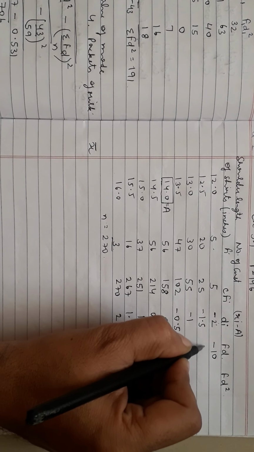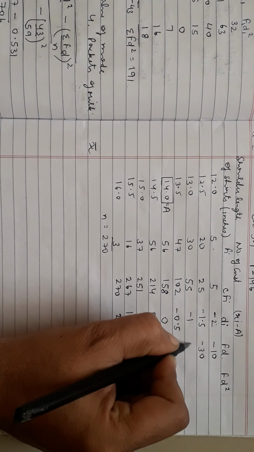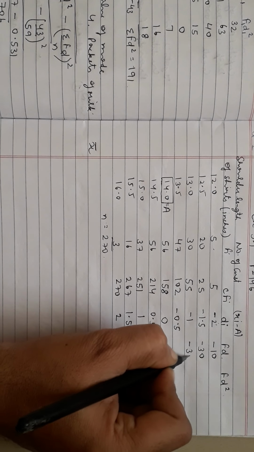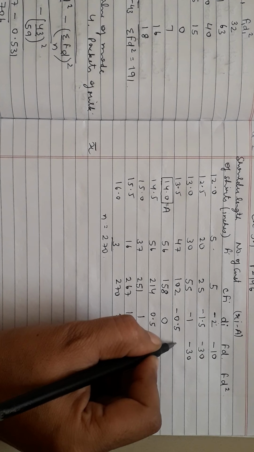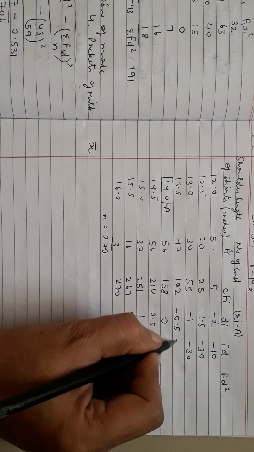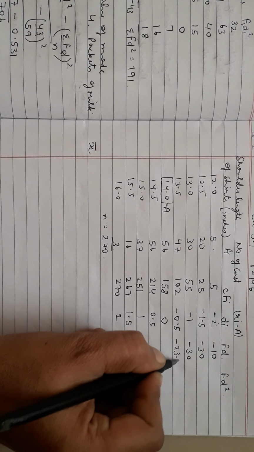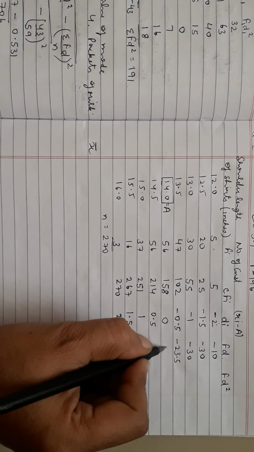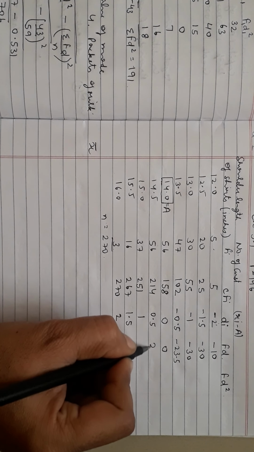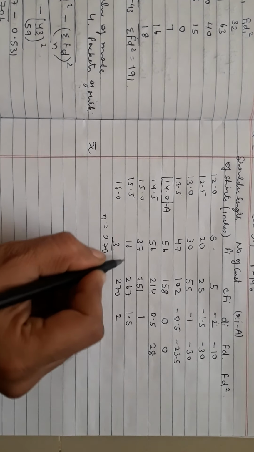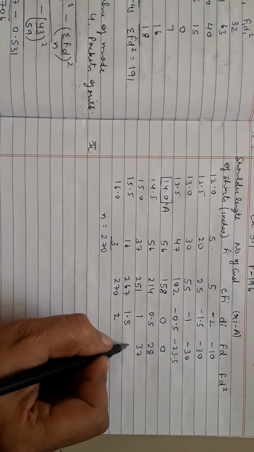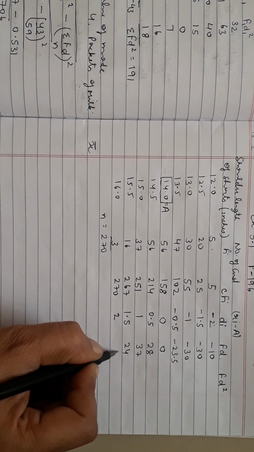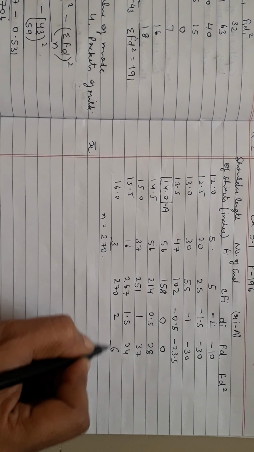Minus 10, minus 30, again minus 30, 47 multiplied by minus 0.5, that is minus 23.5, 56 multiplied by 0 is 0, here 28, this multiplied by this, 37 multiplied by 1 is 37, 16 multiplied by 1.5 is 24, and 3 times 2 is 6.